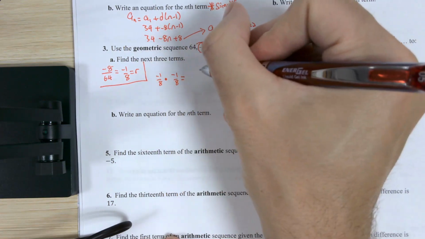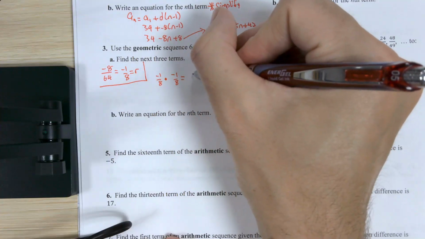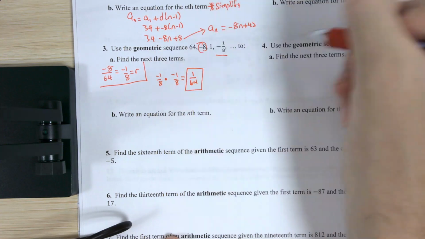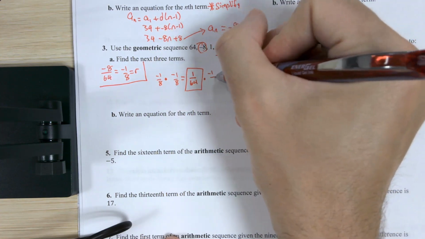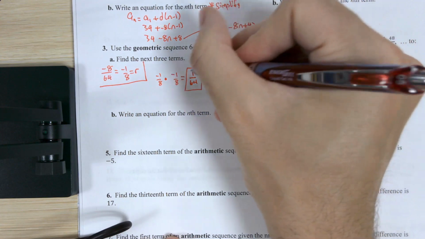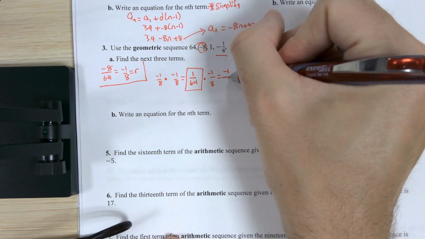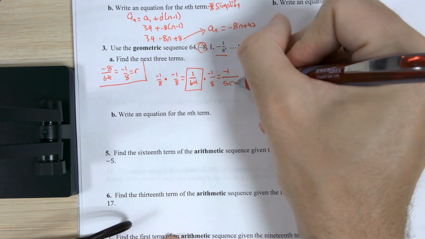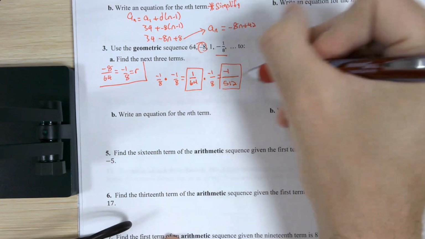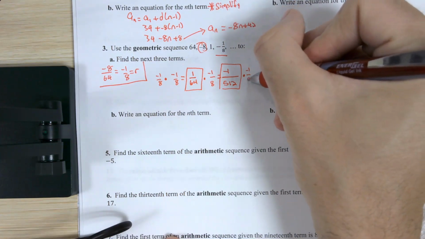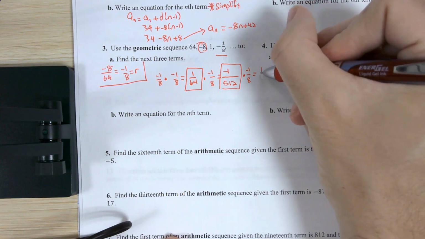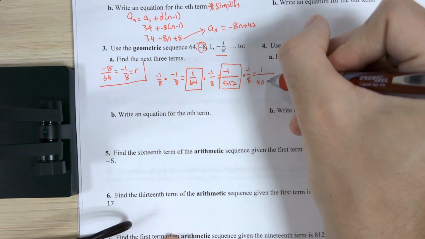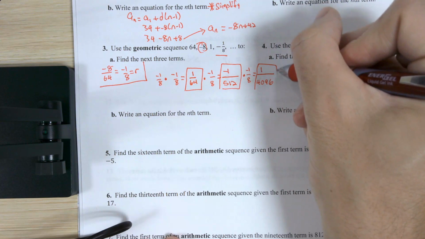It's not going to happen every time. That's going to be negative 1 times negative 1, a positive 1 on the top, 64 on the bottom. That's our next term. Then we take that term times negative 1 over 8. 1 times negative 1 on the top should be negative 1, 8 times 64 on the bottom should be 512. And we do it one more time: negative 1 over 8, positive 1 over 512 times 8, 4,096. That's our third one.